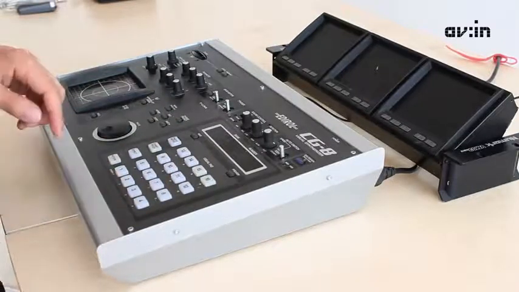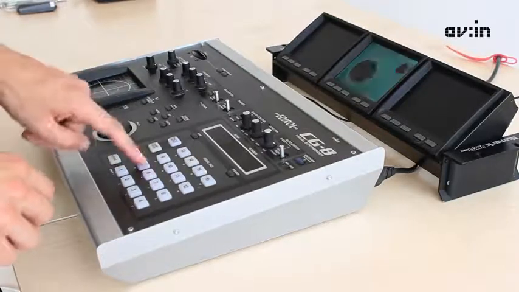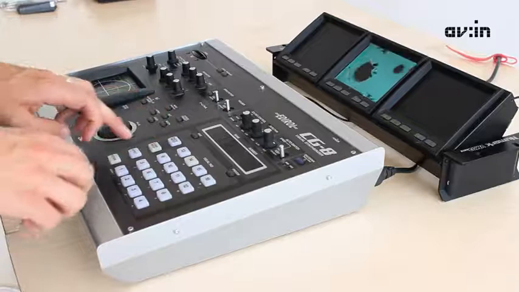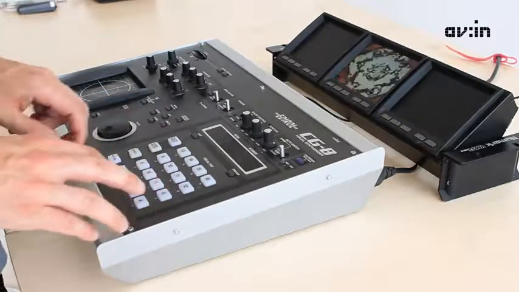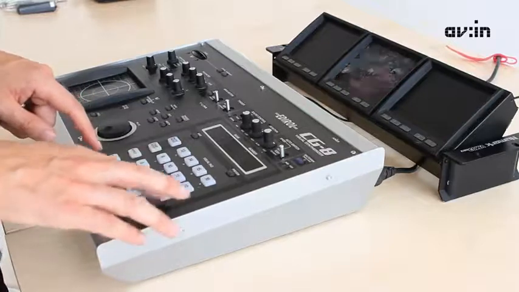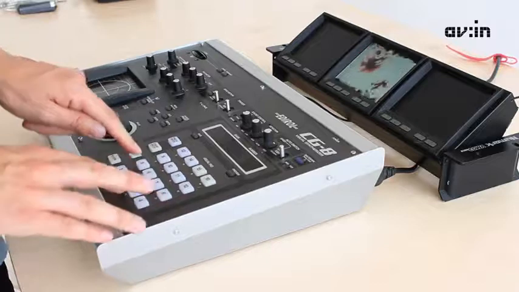We've also got the option to work with stills and pictures that you can load separately. So let's find an effect that would work well.